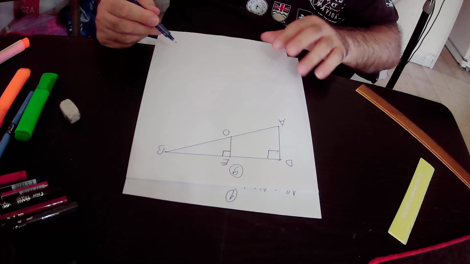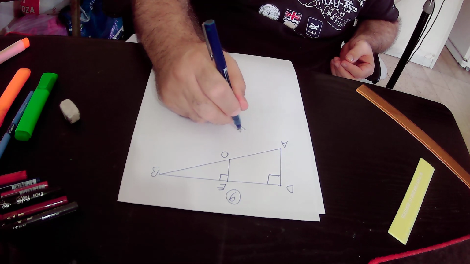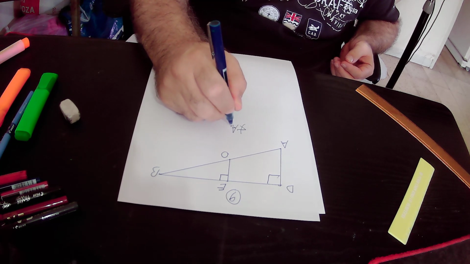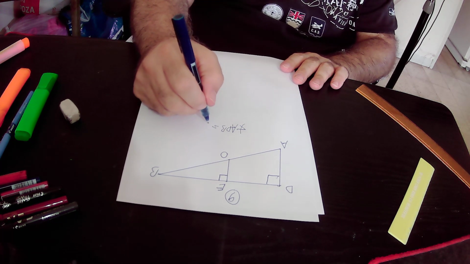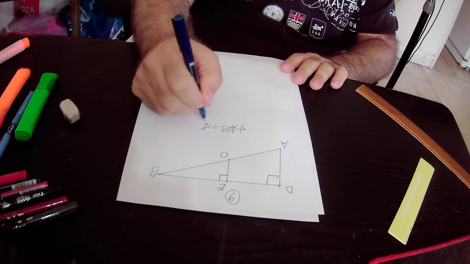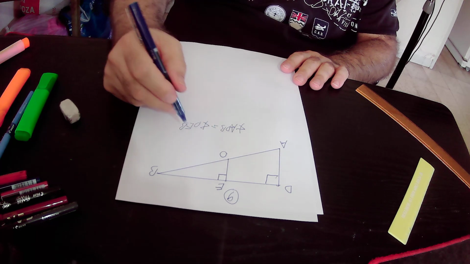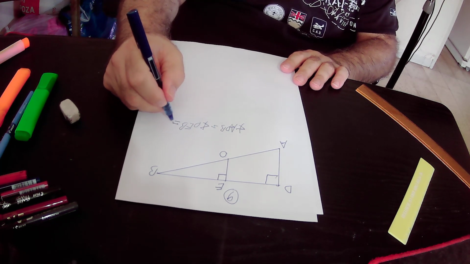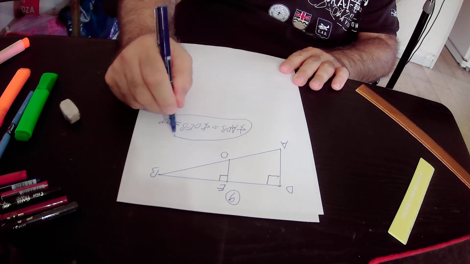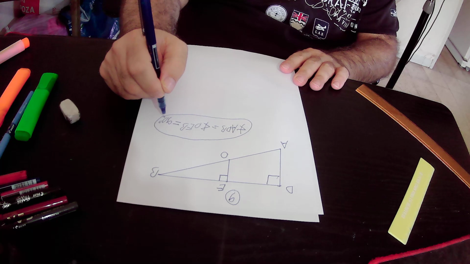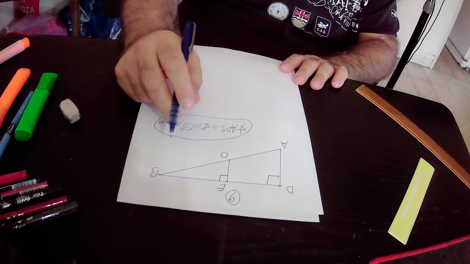So we can say that angle ADB in the big triangle is equal to angle OEB in the small triangle. Both of those angles are equal to 90 degrees. Okay, we have the first two angles that are equal to each other in both triangles.